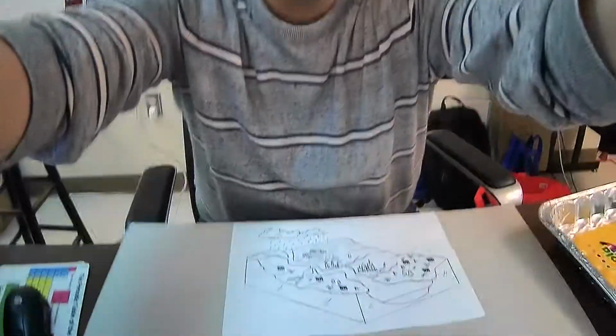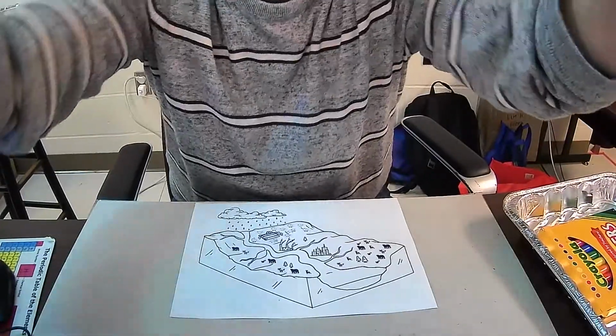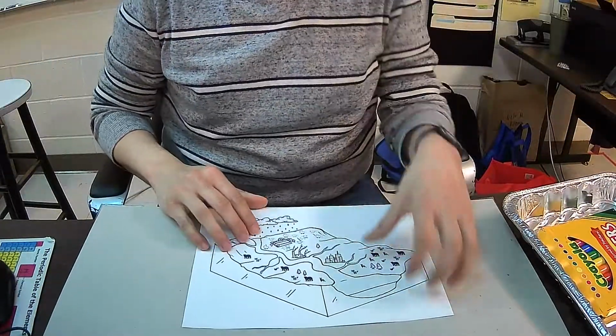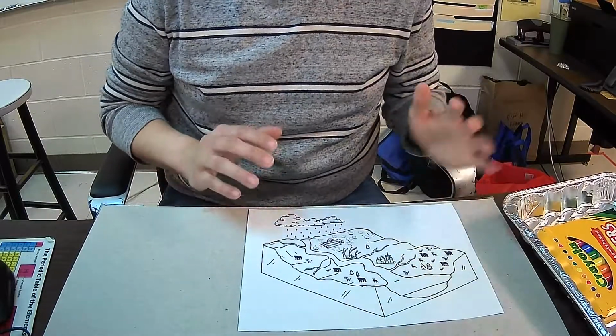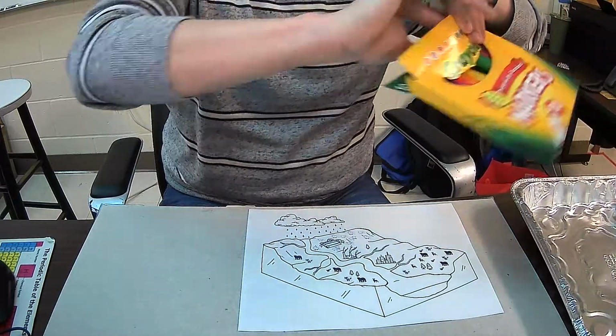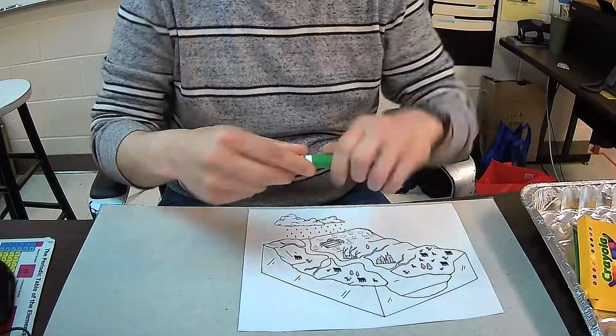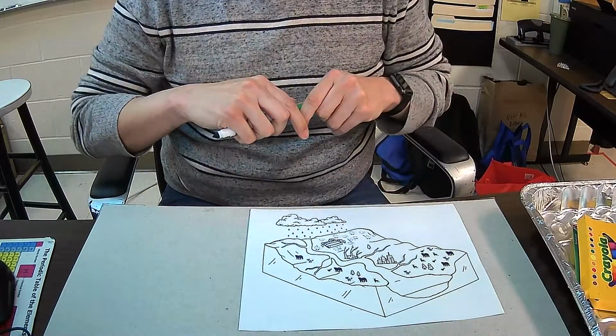Okay, so let's go ahead and get started. I'm going to go ahead and move this over here and just move my webcam down a little bit to kind of help us with this lab. Okay, so you'll see here we have our lab paper, and it's going to be a real simple lab. So the first thing I want you to do is grab a green marker, and green is going to represent your power plant.